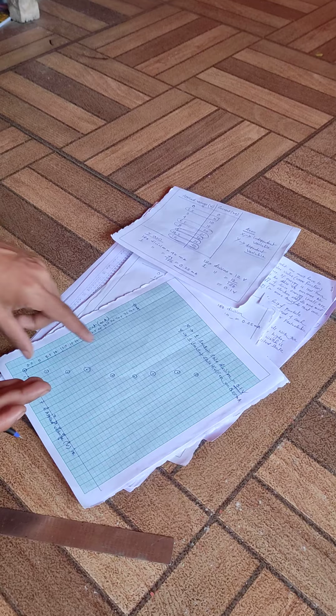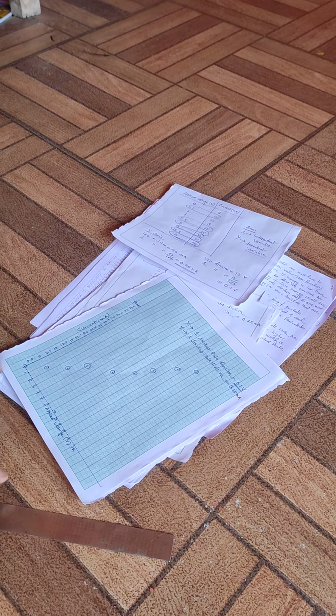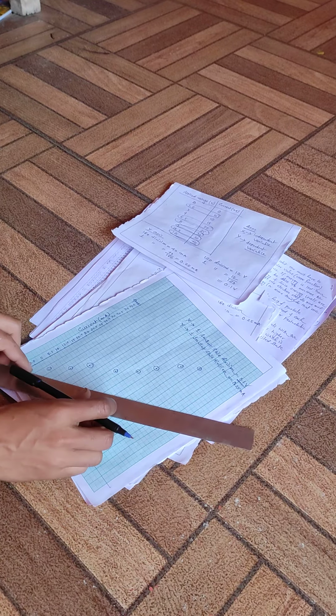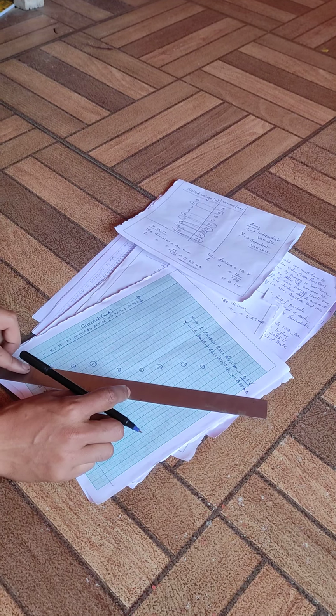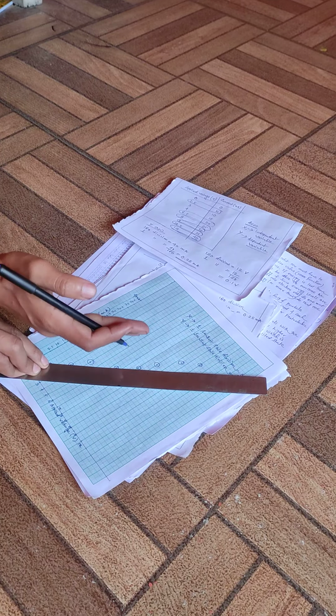You should choose the straight line so that there is no biasness. Biasness means what? If I draw a line like on this side, look carefully, all data points are along this side.